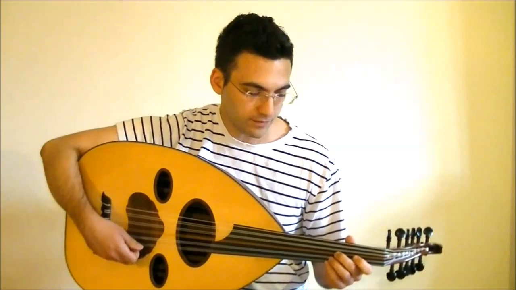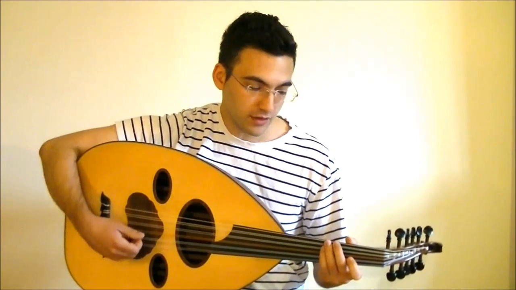Jins Rast on F to move the focus to the open C string. So that's F, G, A quarter flat, and B flat to C.